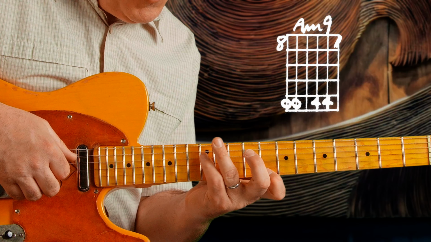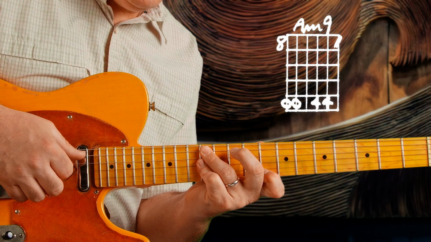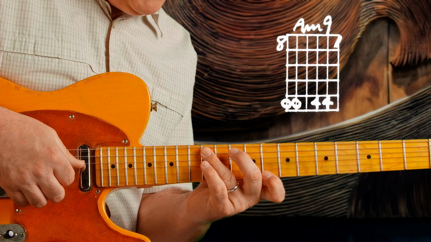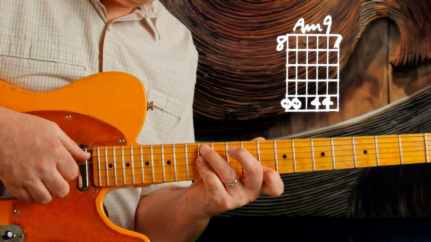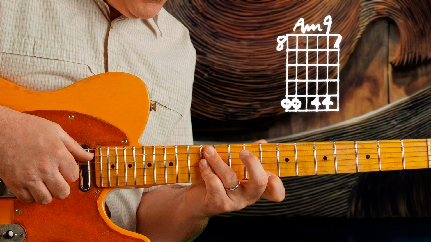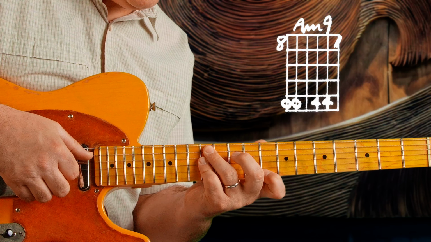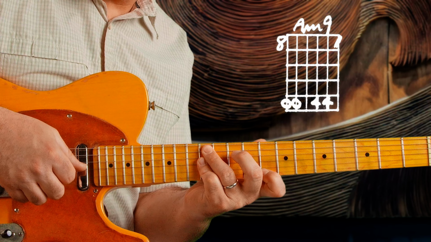So if you get that 4th finger there just right, it's not a real comfortable chord for me, but it will become that way very soon. So I'm just going to go ahead and play the note, finger it out, and then get that 4th finger situated correctly. I really need to focus on where to break that 4th finger so that I can hear that high E string and still capture that B string.